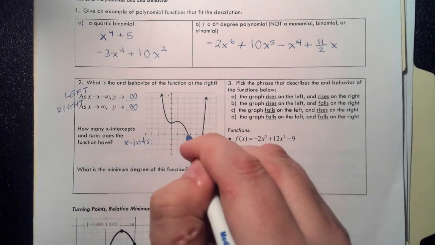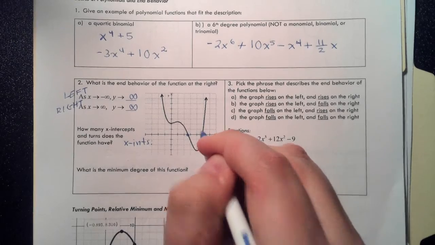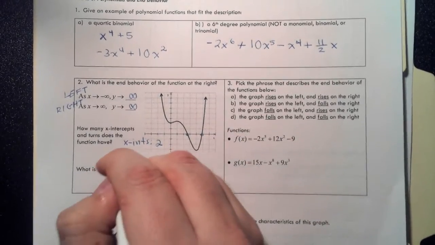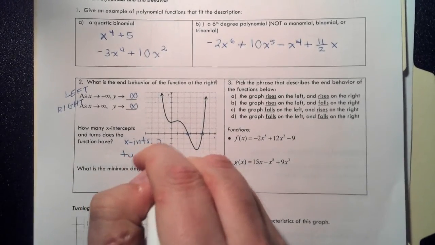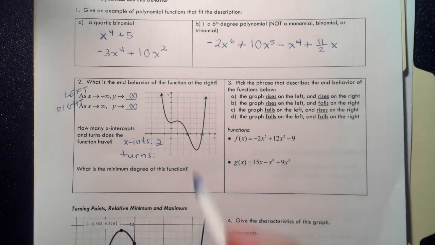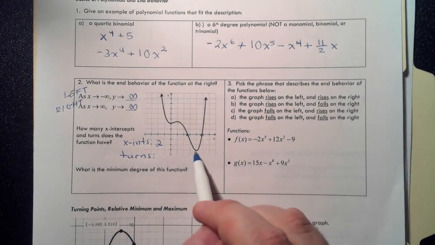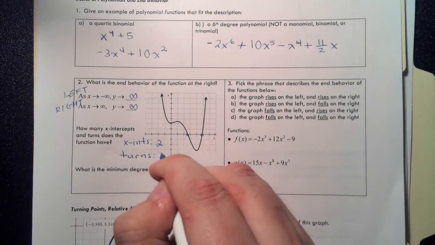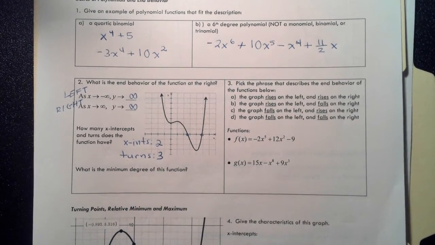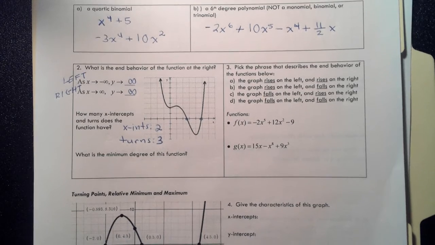Well, I can see that I have 1, 2 x-intercepts. And as far as turns, those are my relative minima and maxima. Right here, I've got a minimum, a maximum right there, and another minimum down here. So it appears that I have 3 turns. Now, we want to use this information to come up with the minimum degree of this function. So let's remind ourselves how this works.